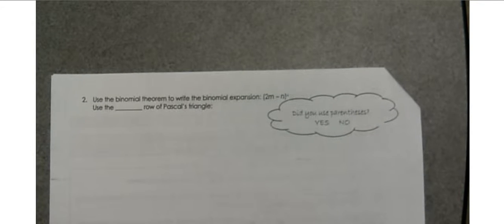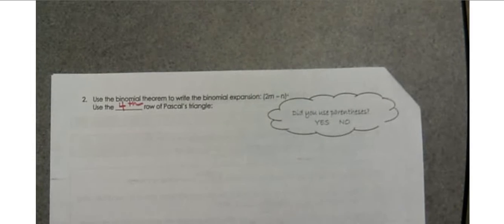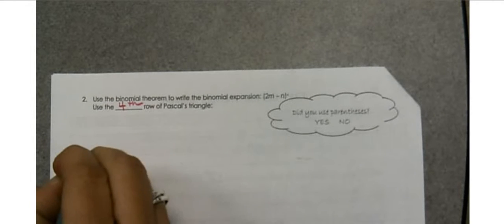Let's do number 2. And this is the quantity 2m minus n to the 4th. So in that case, what we'll do is we'll use the 4th row of Pascal's triangle. If we look, the 4th row has 1, 2, 3, 4, 5 different entries in it. The entries are going to be the coefficients to start: 1, 4, 6, 4, 1.